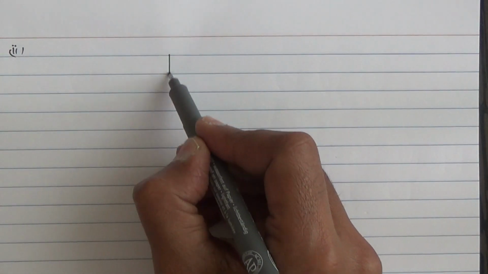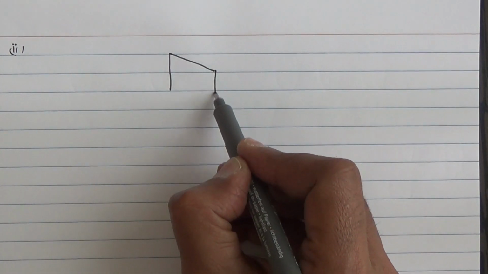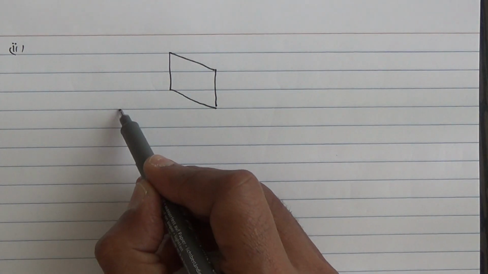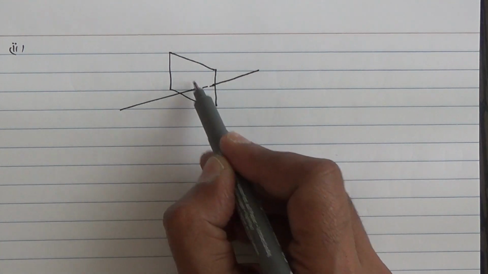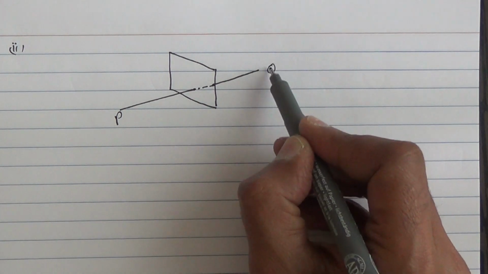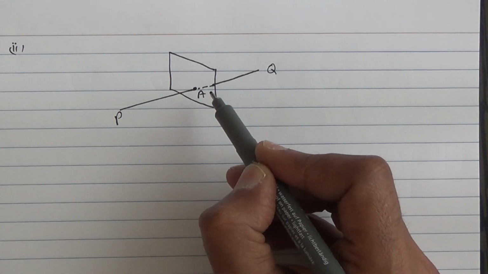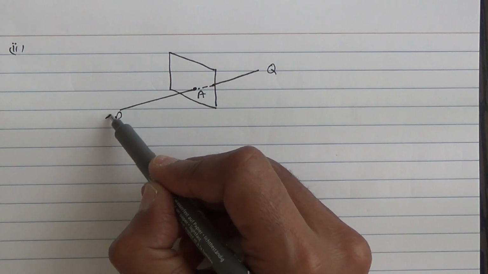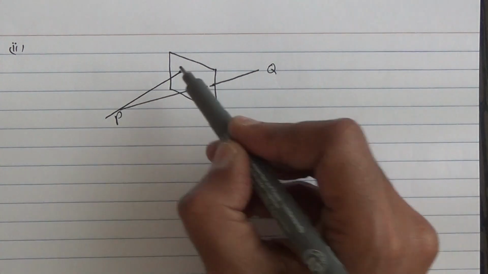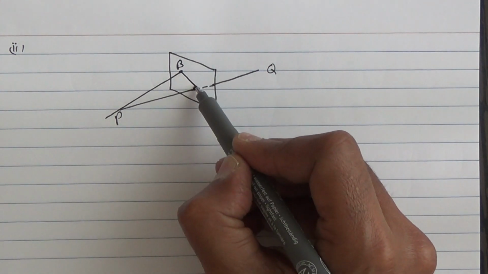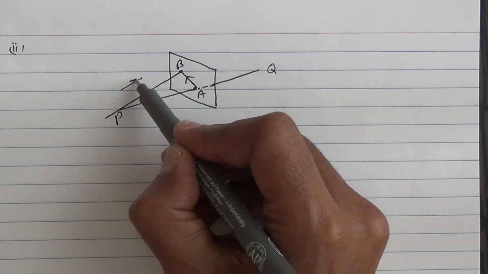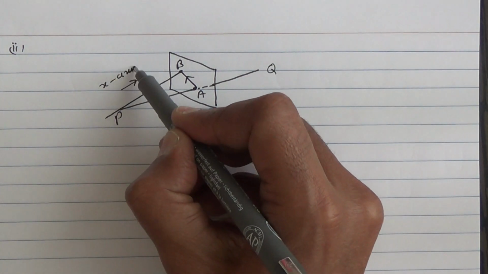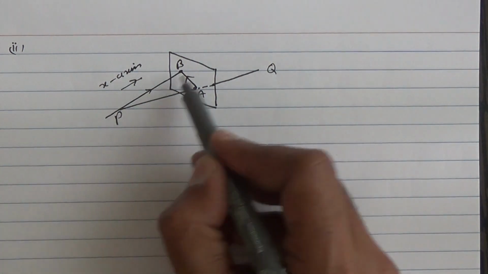Okay, for the second part of the question, let me just redraw the plane. So this is the plane. We have the line PQ in such a way that PQ is perpendicular to the plane. And this is the point A. Also there is a line that goes through P and it touches the plane at B. So we have to find the distance AB. And this line, again, we are told that it is parallel to the x-axis. If it's parallel to the x-axis, we can find its equation.